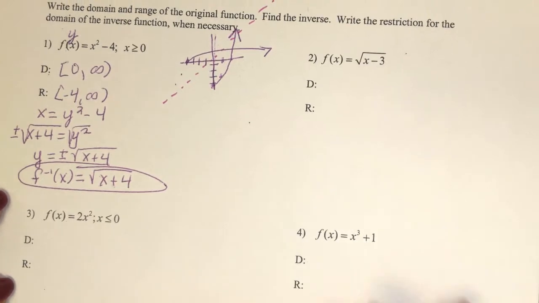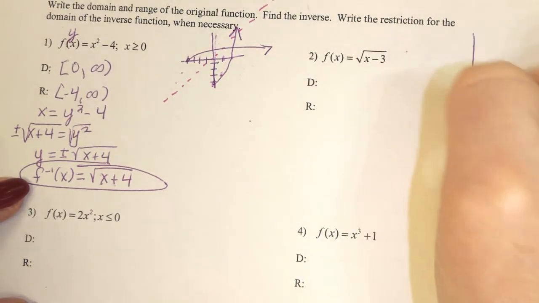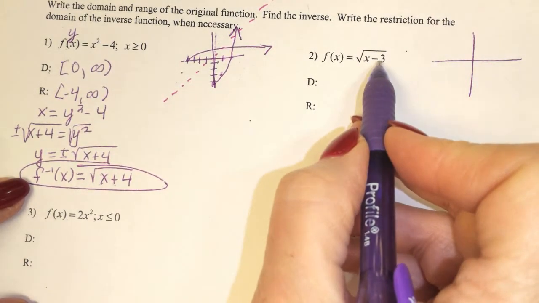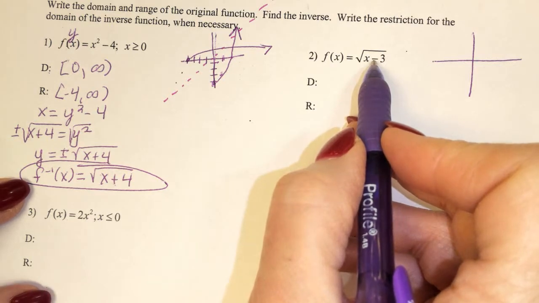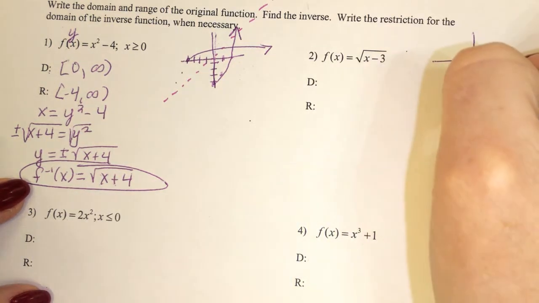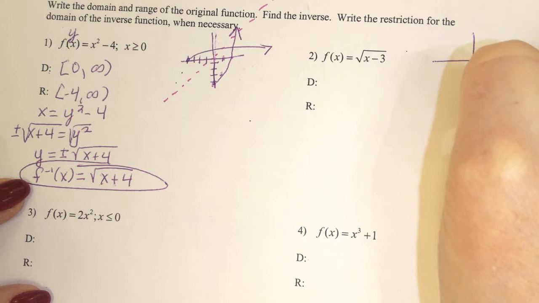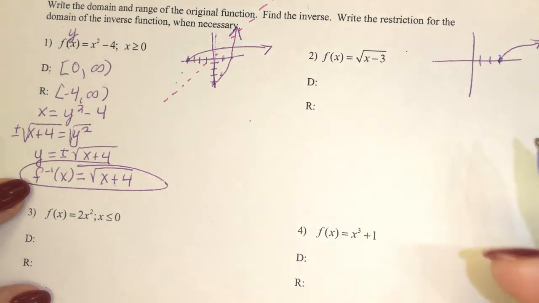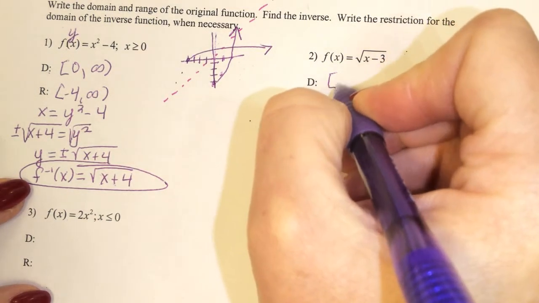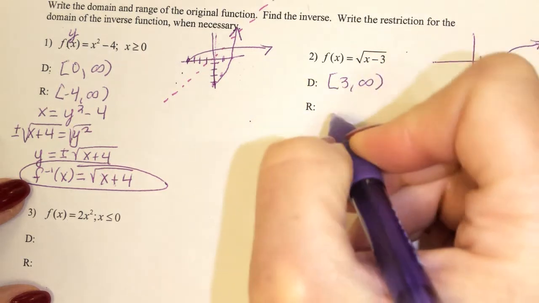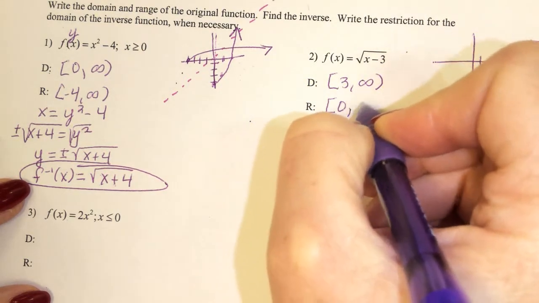All right, let's look at number 2. How does this look? It's a shift which way? To the right 3. Looks like that. The domain then is from 3 to infinity. The range is from 0 to infinity.